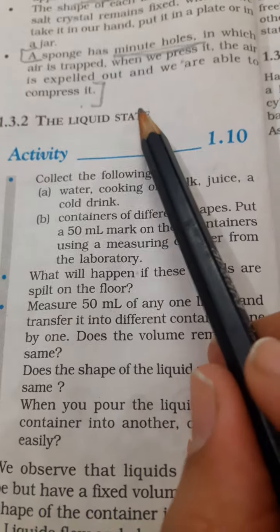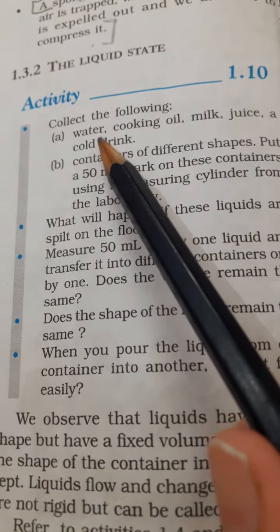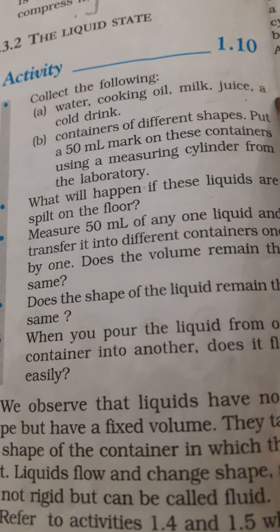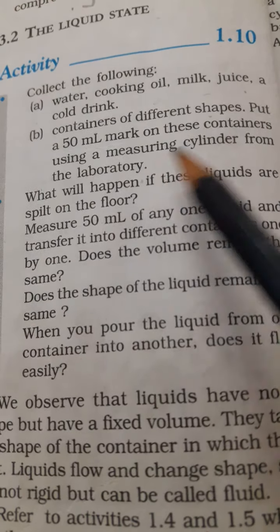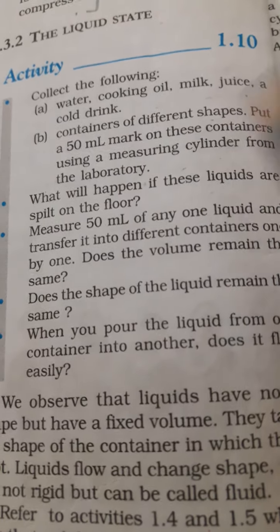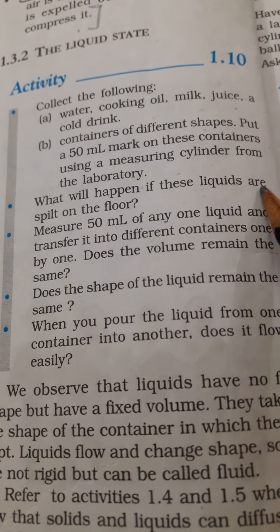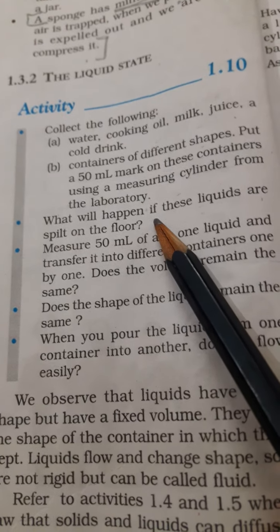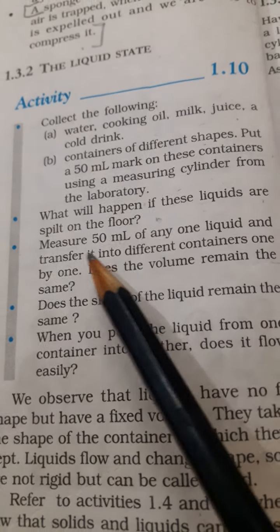Now the activity of the liquid state. What we will take: water, cooking oil, milk, juice, a cold drink, and containers of different shapes. Put a 50 ml mark on these containers using a measuring cylinder from the laboratory. Now what will happen if these liquids are spilt on the floor? All these liquids will flow when spilt on the floor.